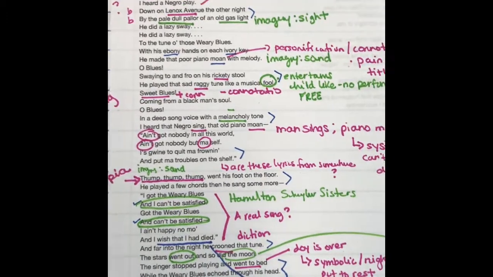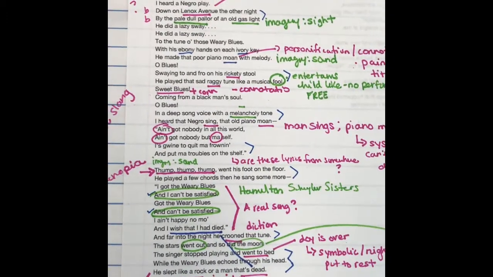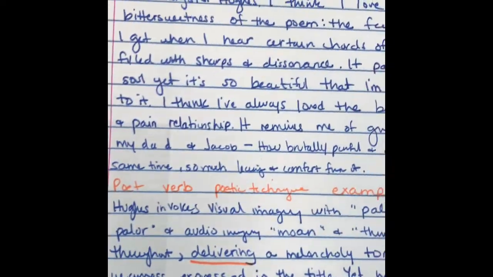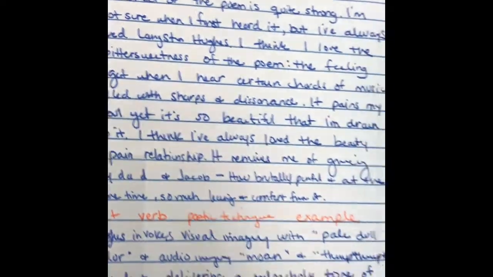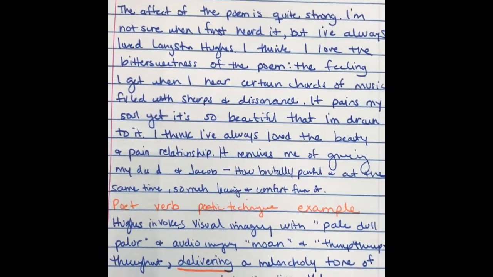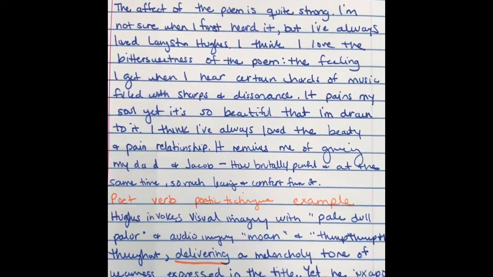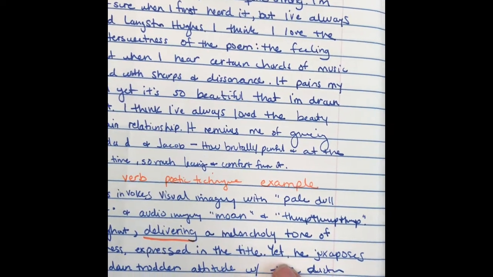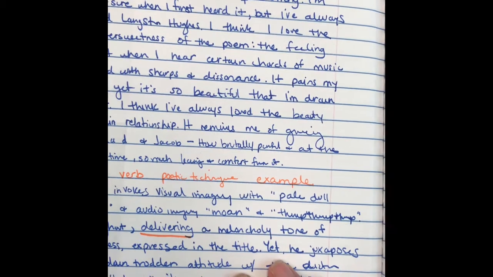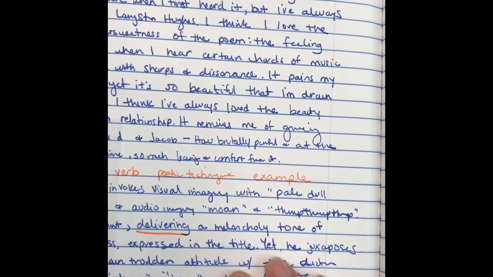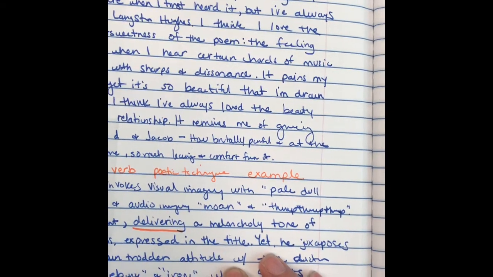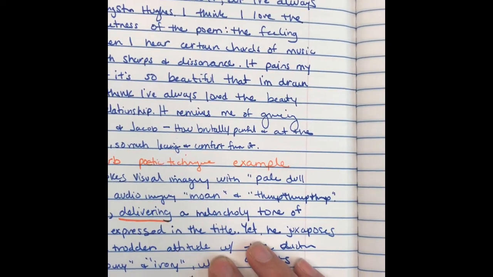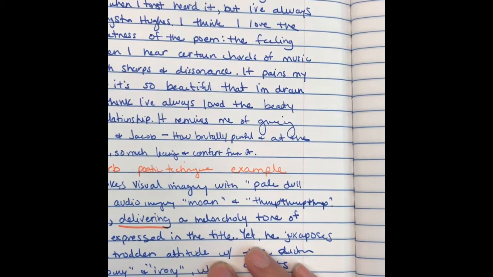So I read through this poem, The Weary Blues by Langston Hughes, that we looked at before. And then I gave myself a few minutes to just do a little bit of free write here. I'm going to read you guys my free write. This was just about 3 minutes of writing. I said, the effect of the poem is quite strong. I'm not sure when I first heard it, but I've always loved Langston Hughes. I think I love the bittersweetness of the poem. The feeling I get when I hear certain chords of music filled with sharps and dissonance. It pains my soul, yet it's so beautiful that I'm drawn into it.